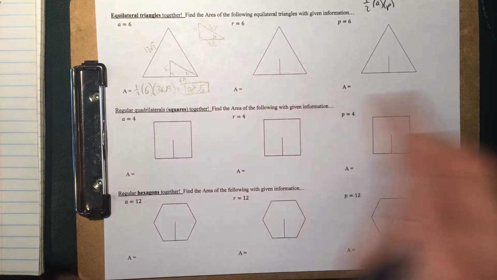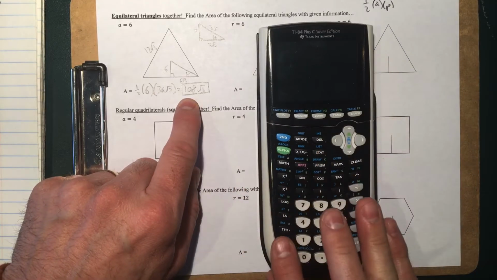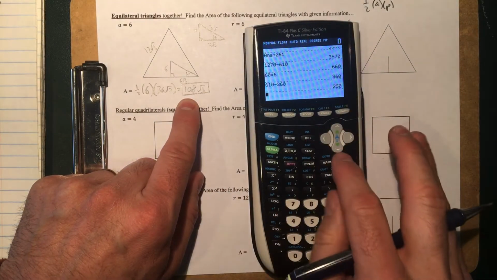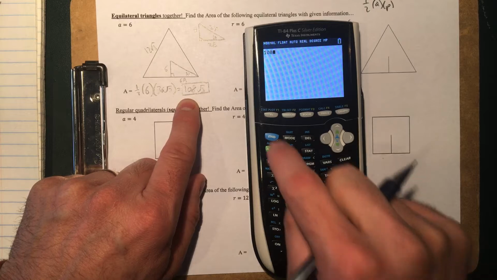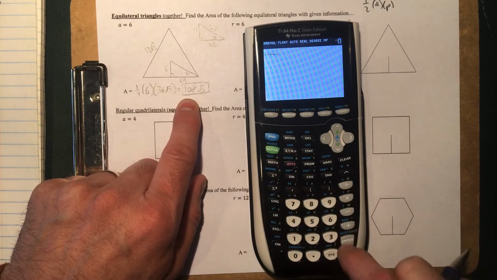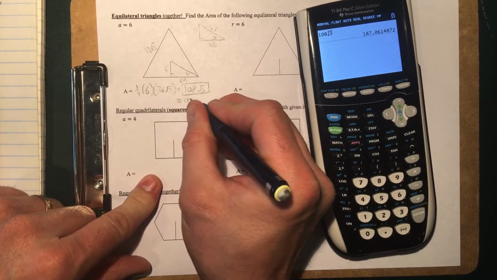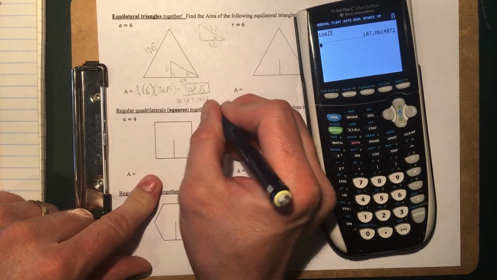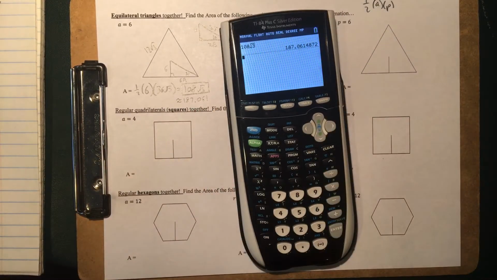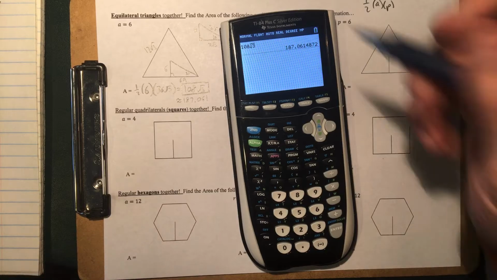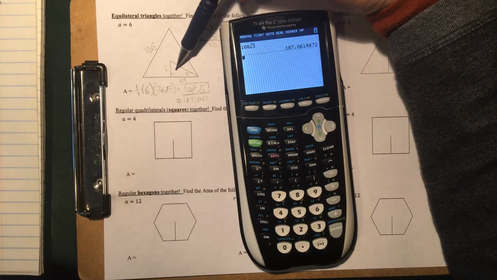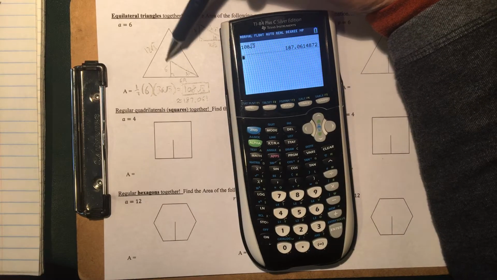Here is acceptable answer version number 1. Or you could go 108 times root 3 and say 187, which is about 187.061. Now, if you're saying to me, Mr. Mac, all I really want to do is find the area of this triangle and multiply it by however many I think there are, and that's 6, which is okay.